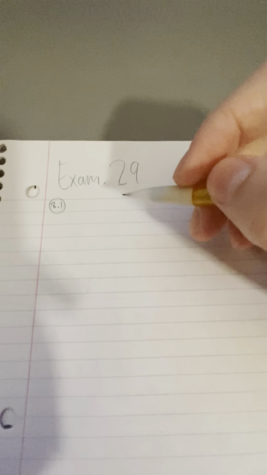This problem wants us to find the magnetic flux through the loop at time equals 0. Part B is asking for the magnetic flux through the loop at time equals 2 seconds, and part C is to find the magnitude of the induced EMF in the loop while the field is changing.